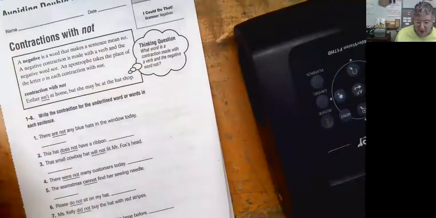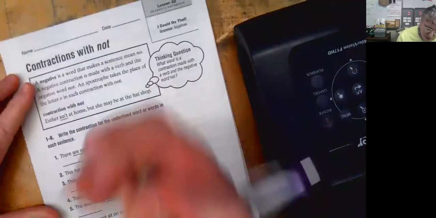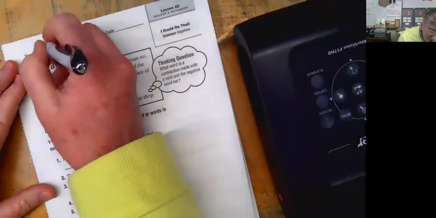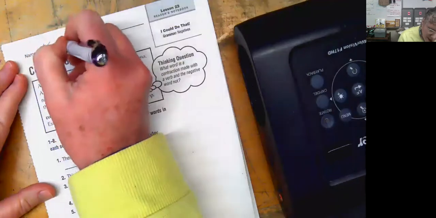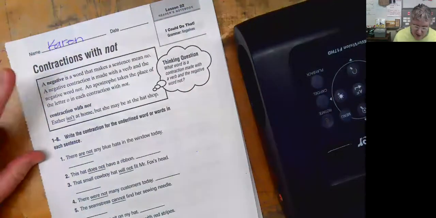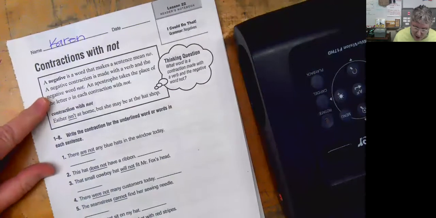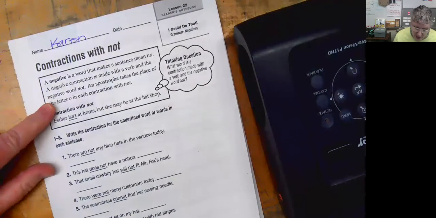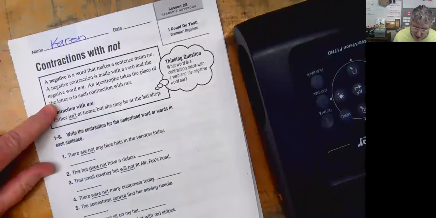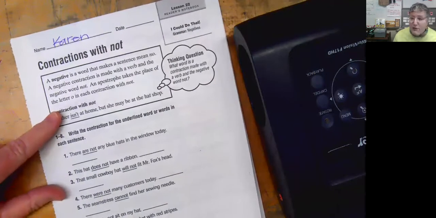So we're going to talk about making contractions with not. We've talked about contractions. We talked about them earlier on in the year. So we know that a contraction is a shortened version of a word. So a negative is a word that makes a sentence mean no. A negative contraction is made with a verb and the negative word not. An apostrophe takes the place of the letter O in each contraction with not.